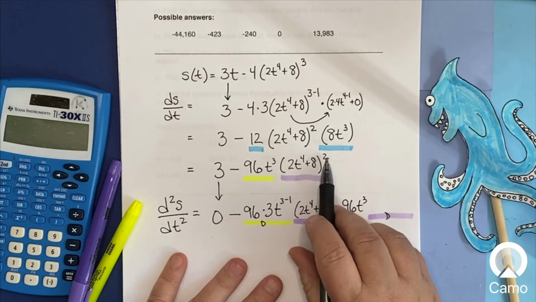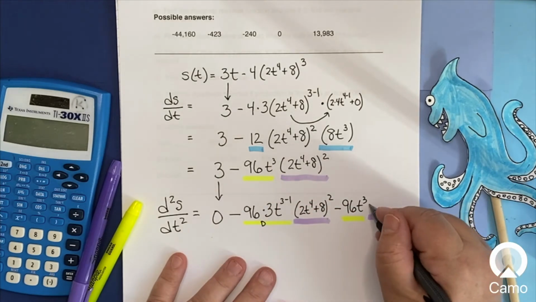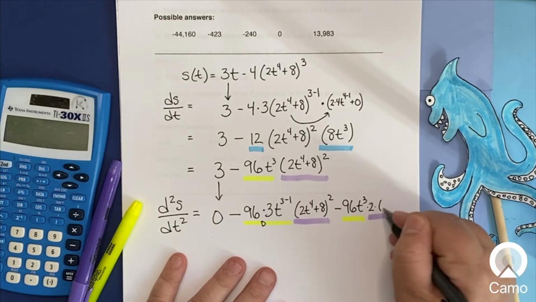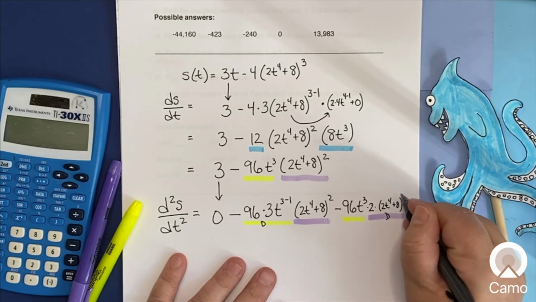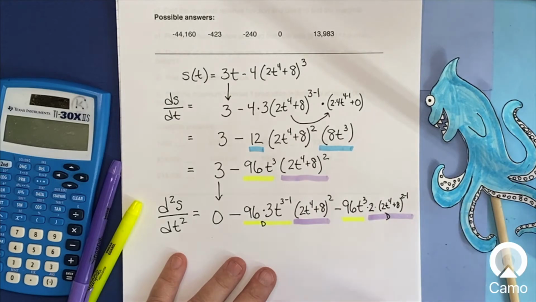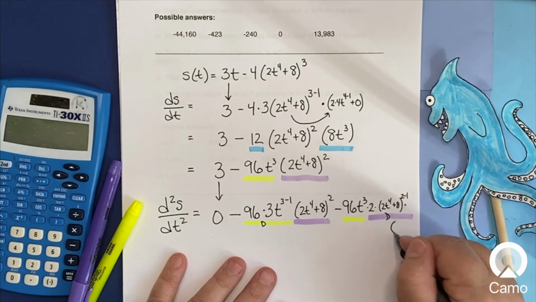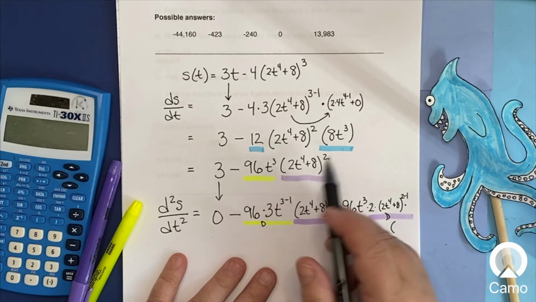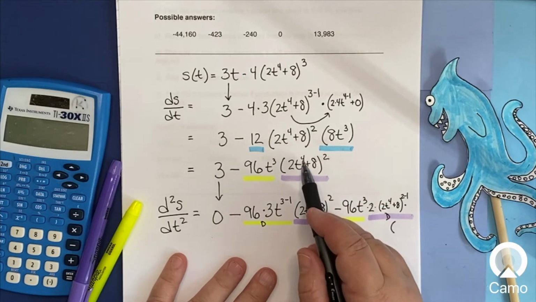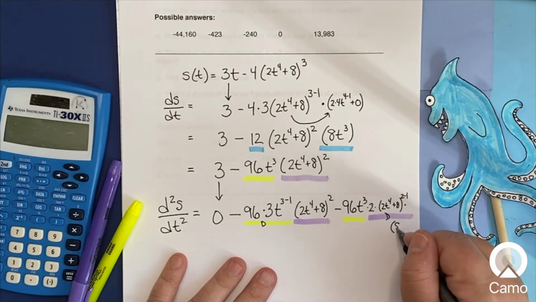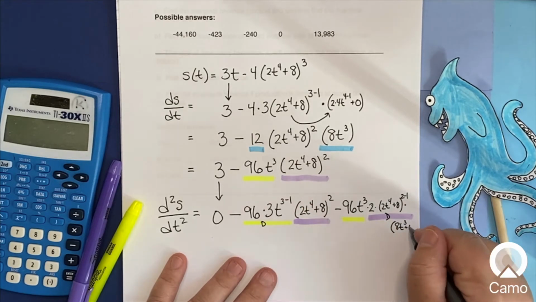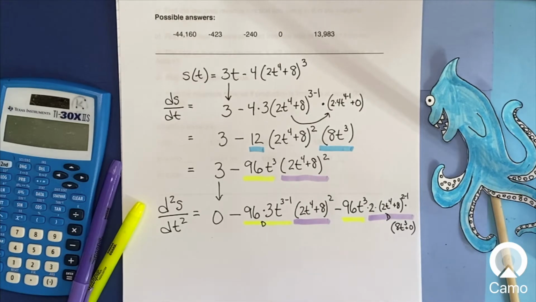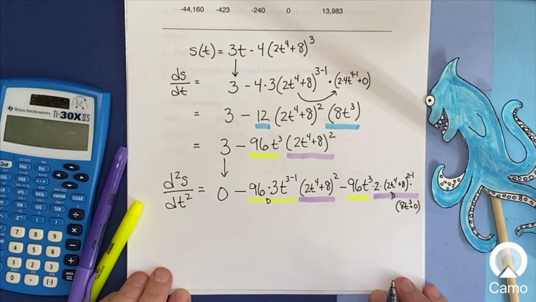So remember, we go from the outside. The 2 comes down. I get 2 times (2t to the 4th plus 8) to the 2 minus 1. And then I multiply by the derivative inside. That's, well, we know that one. 4 comes down. 2 times 4 is 8t cubed. And then I take the derivative of 8. That's 0. This is a lot. Shall we simplify and see what the heck's going on?